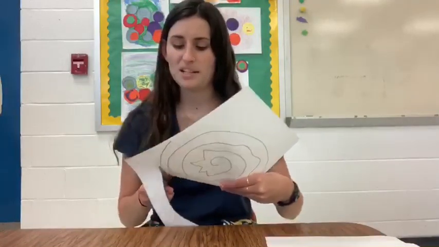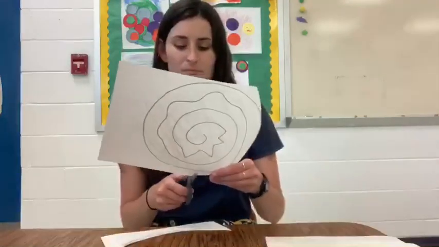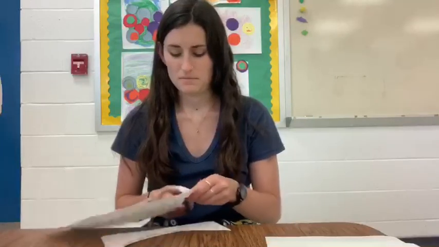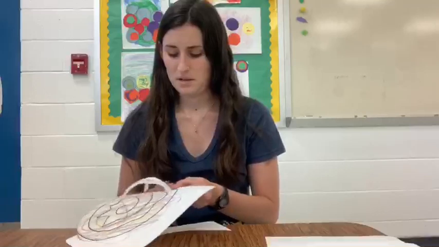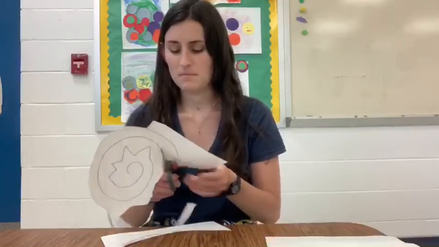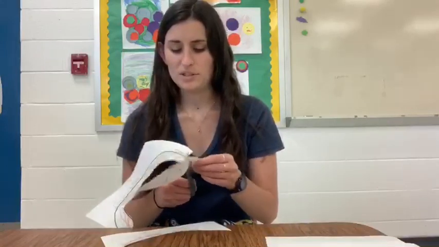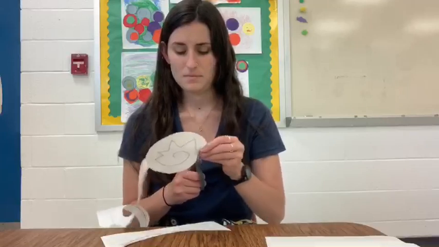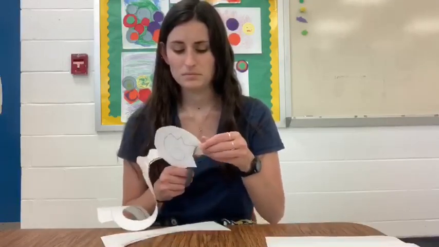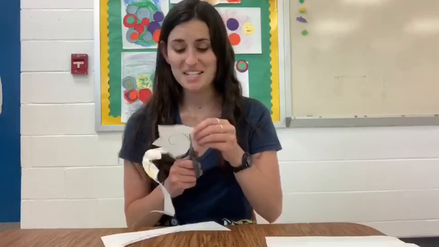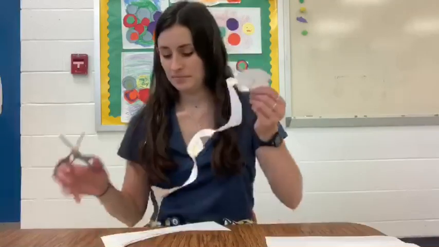Remember, we're cutting along the black lines, and we always keep our scissors towards the front. So you're gonna cut your wiggly and your zigzag lines out while you're doing this. Cut, cut, cut. We're turning our paper. Almost finished. Alright. And I just gotta cut my final black line.